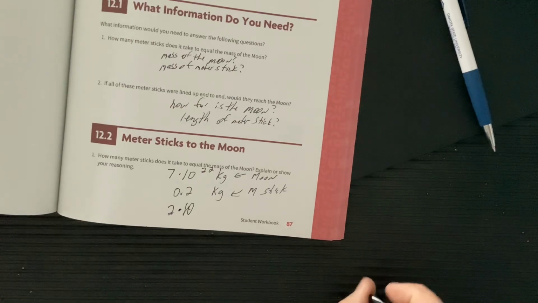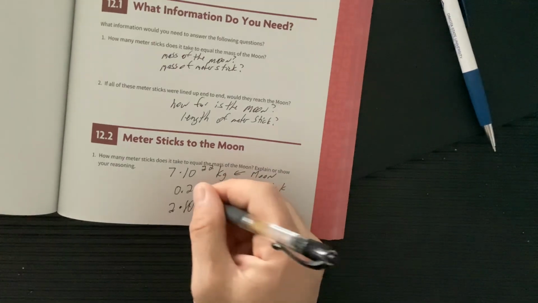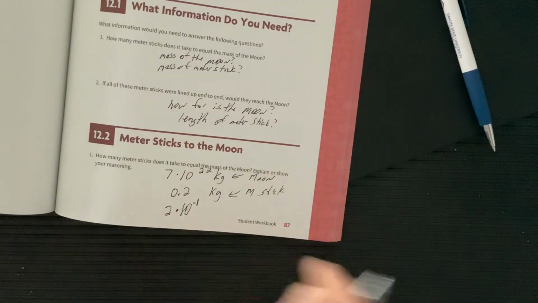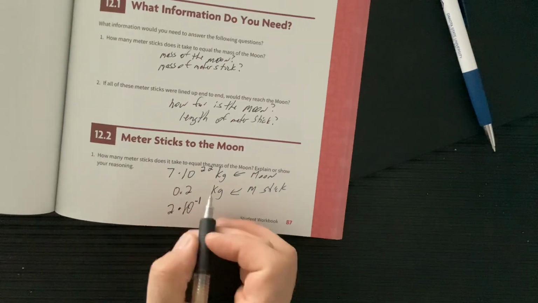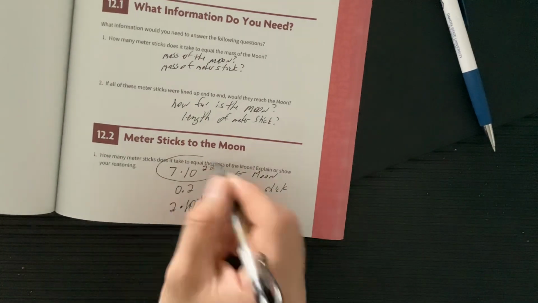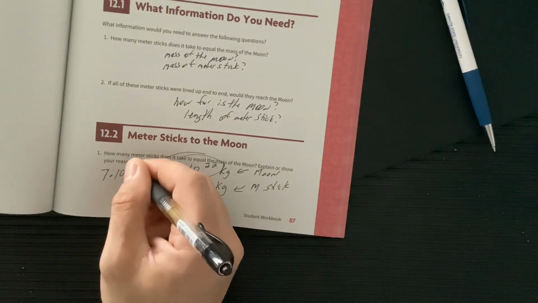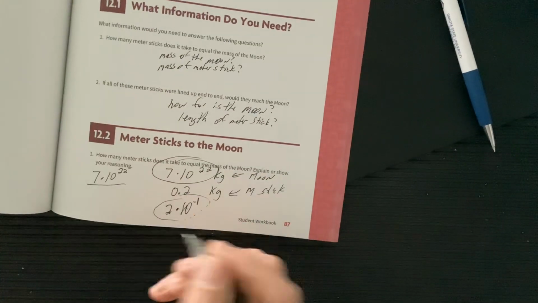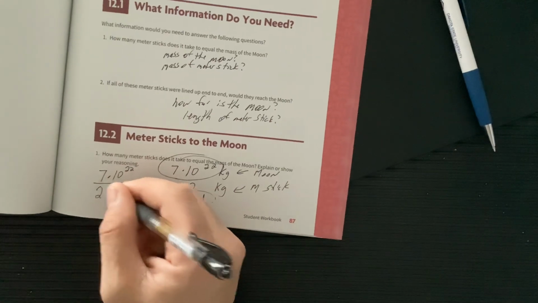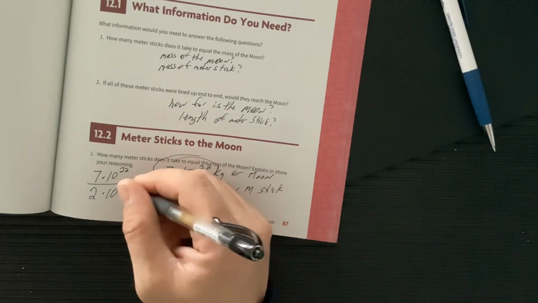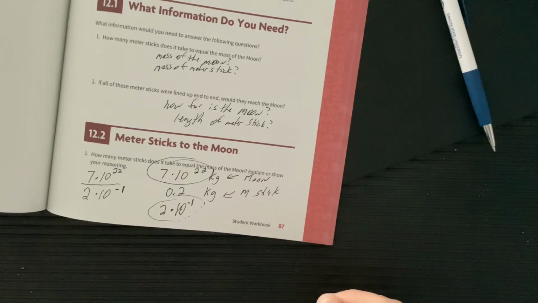And what's my exponent? To the power of 1. -1. Negative. Yeah, because that is a decimal number. You're moving the decimal to the right. It is -1. So we're going to use these two numbers. We're going to take the big number, the mass of the moon, in kilograms, divided by the mass of the meter stick.